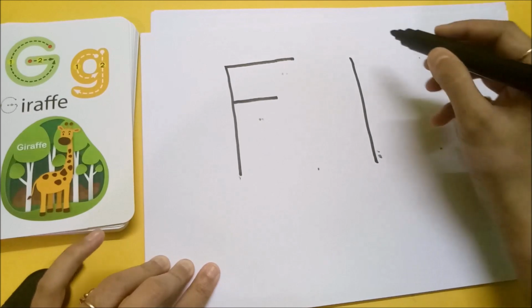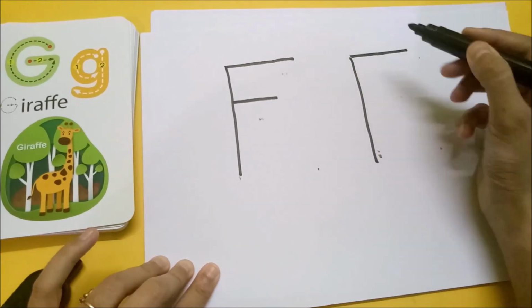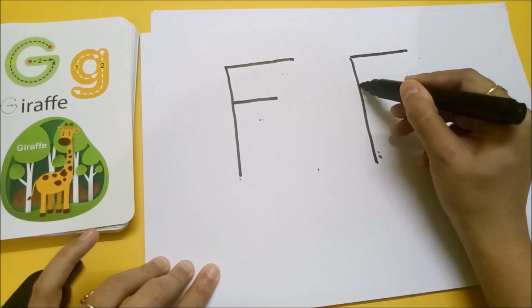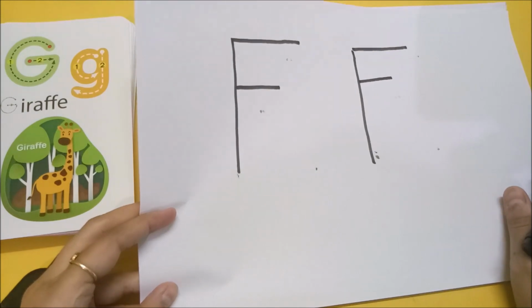A standing line, a sleeping line, and small sleeping line makes letter F.